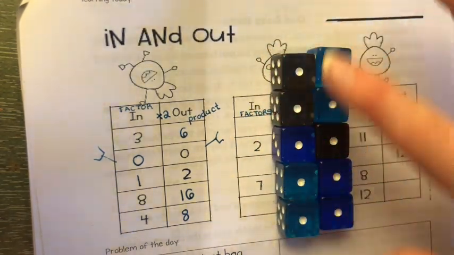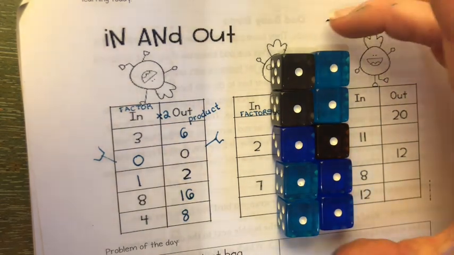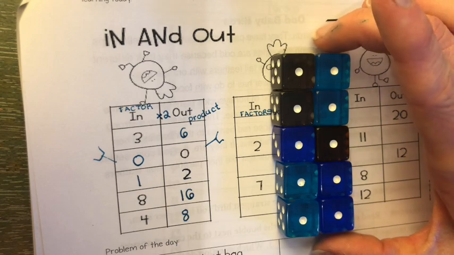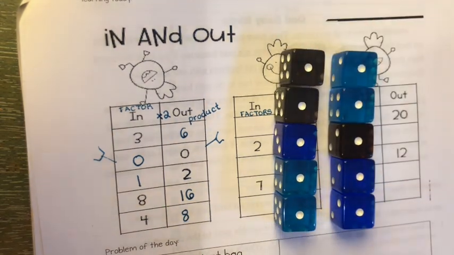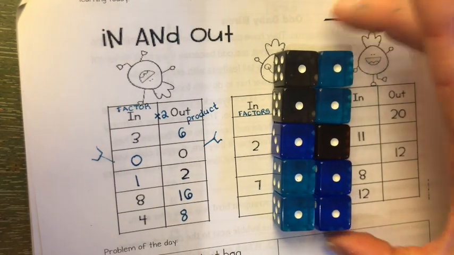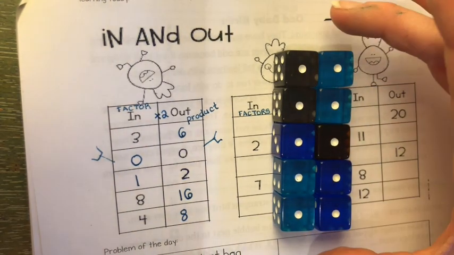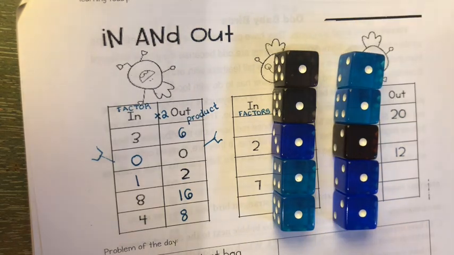Now, I know that my rule is times 2. So I'm going to split my product, my number 10, into 2 equal groups. And that's going to tell me what I put into my machine, right? Because I put a number into my machine. And I could say, okay, just half the number. But halving the number is new to you right now, so that might not make sense. But when I say half the number, I just mean break it into 2 equal groups.